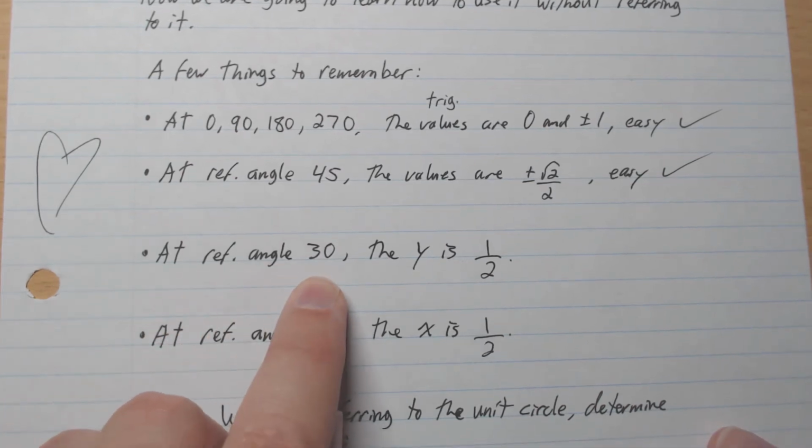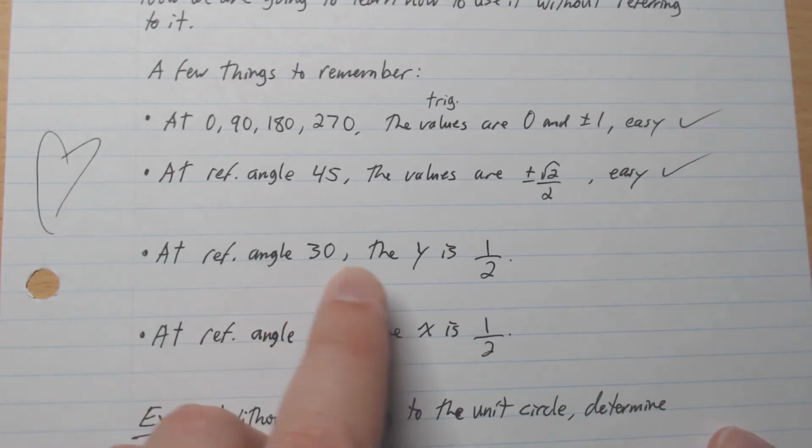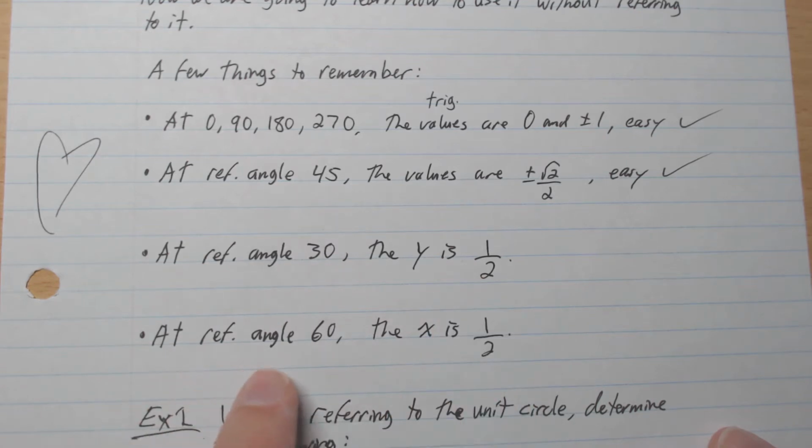At reference angle 30, y is a half. And at reference angle 60, x is a half. Okay, let me stress that again. At angle 30, y is a half. And at angle 60, x is a half.